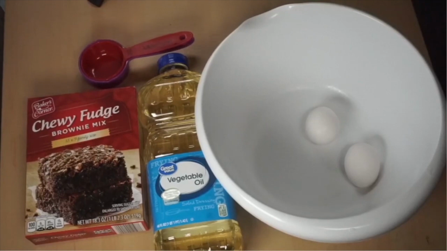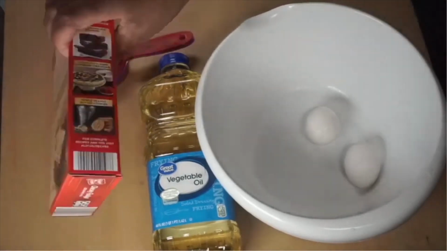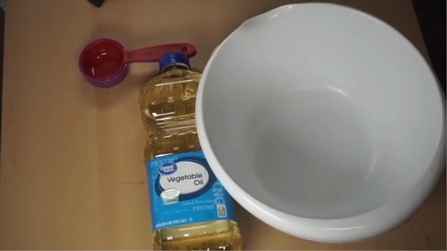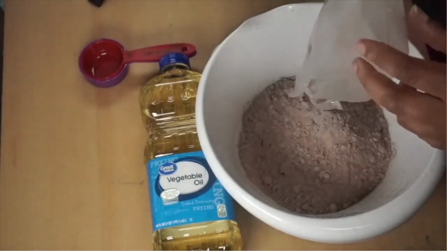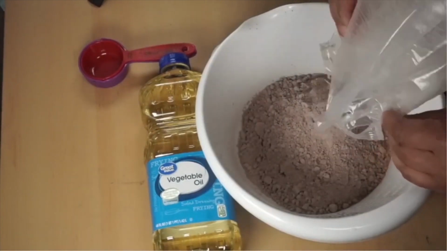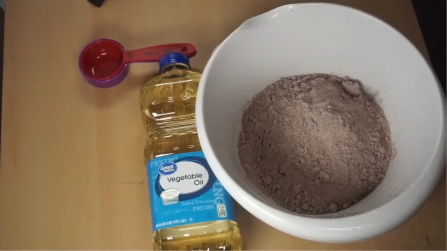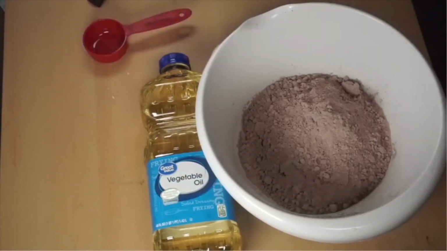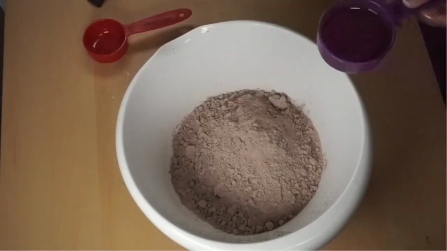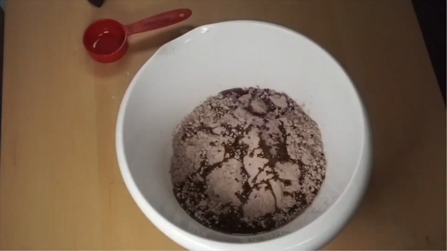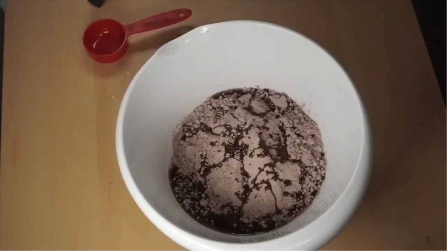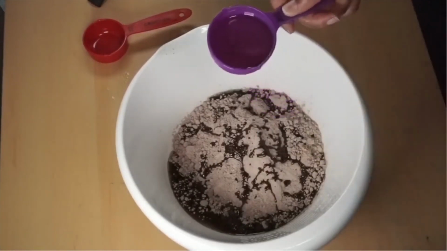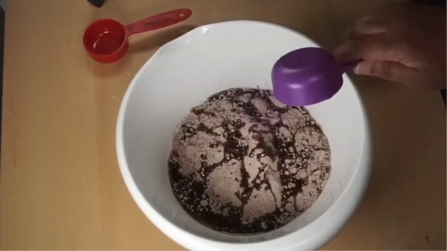All right, scholars, for this activity, we're going to need brownie mix, vegetable oil, 2 eggs, a mixing bowl, and a measuring cup. The first step is to empty the brownie mix into the mixing bowl. At this point, our matter is considered a solid. Step 2 is to empty 2/3 of vegetable oil into the brownie mix. In this case, the vegetable oil is matter while it's in the liquid state.